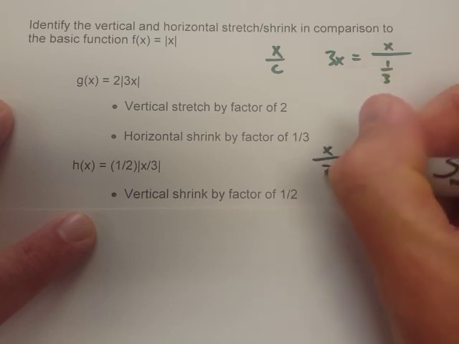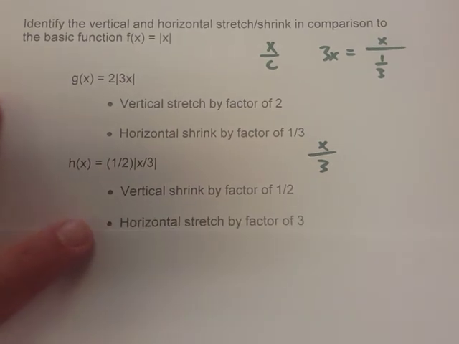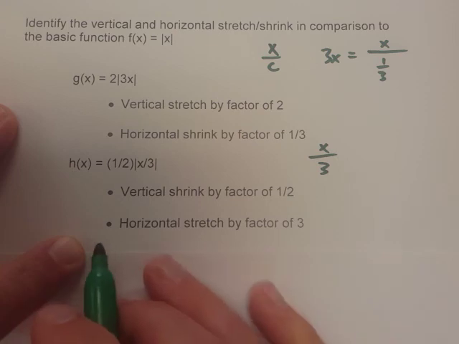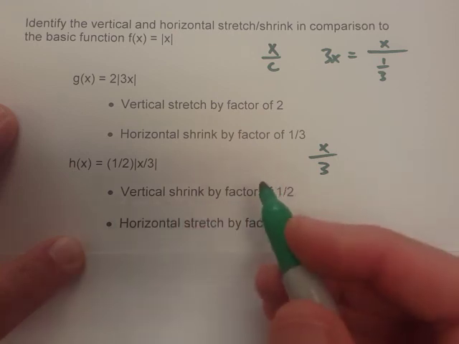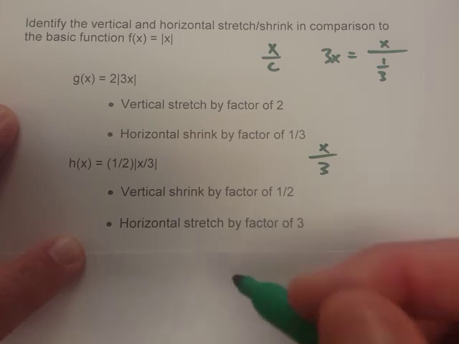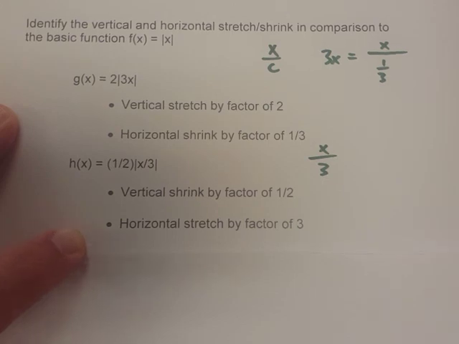It's x over 3. So we look at this number down here, that determines if it's going to be stretch or shrink. Since 3 is larger than 1, this is a horizontal stretch by a factor of 3. So whenever we're commenting on vertical or horizontal stretch or shrink, we say stretch or shrink, and then by a factor of what? And so that's how you see what I'm doing right there.